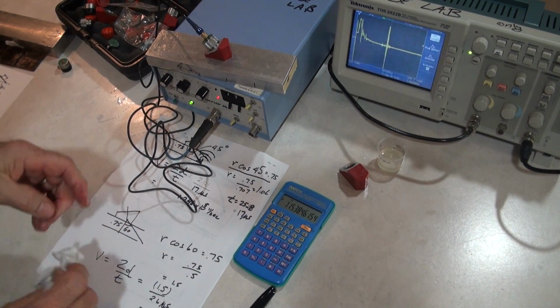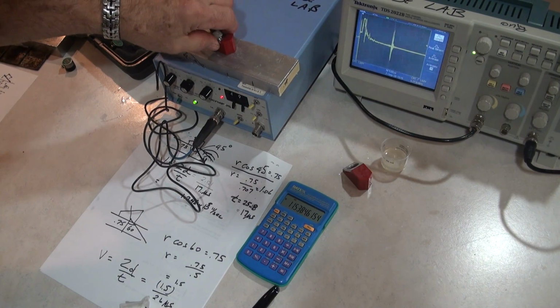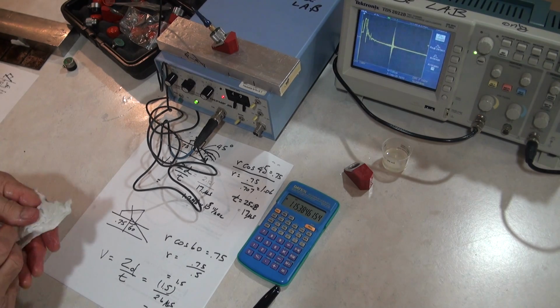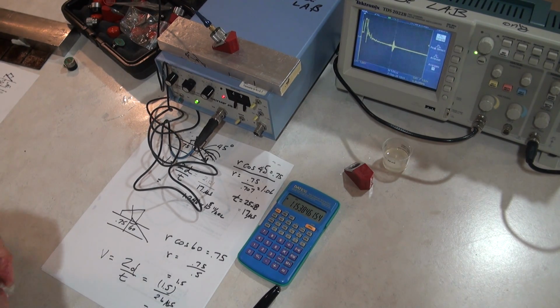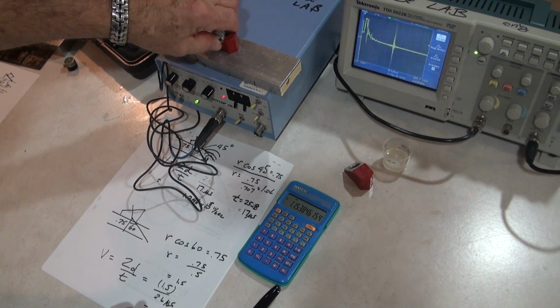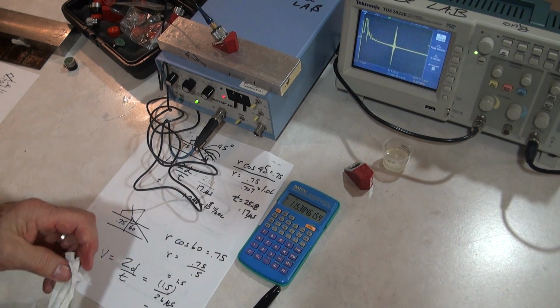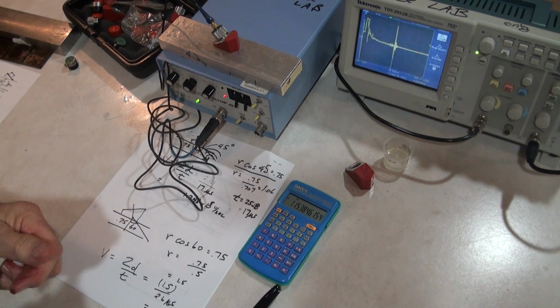And so now we can figure out where a defect is relative to the entry surface, knowing the angle, and we can use that to either calculate the velocity, or if we know what the velocity is, we can figure out how far it is from the surface. Okay, any questions? Okay, thank you.